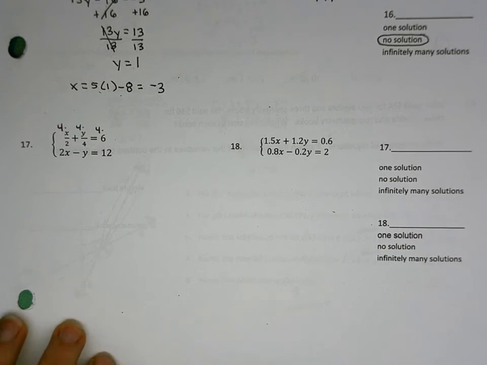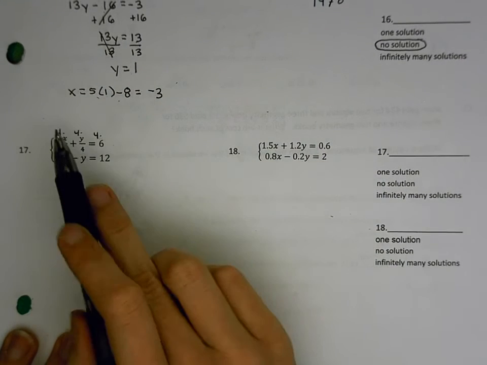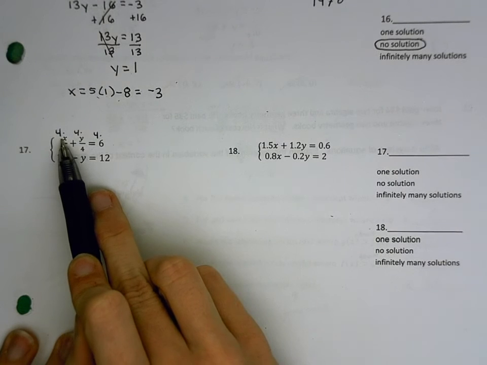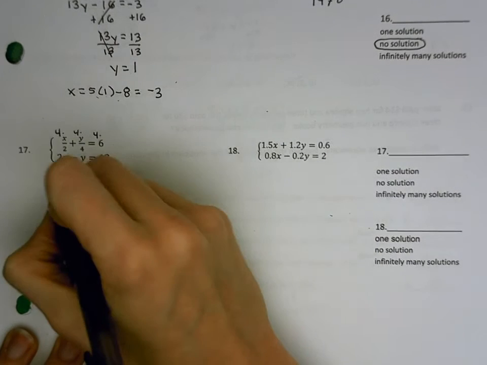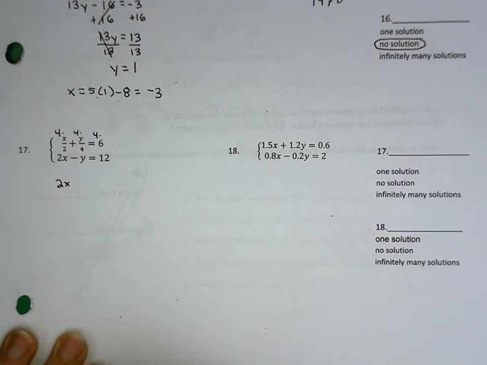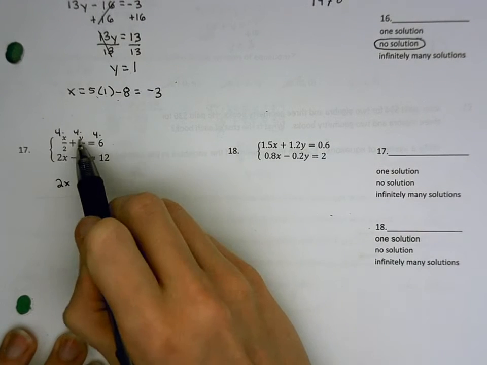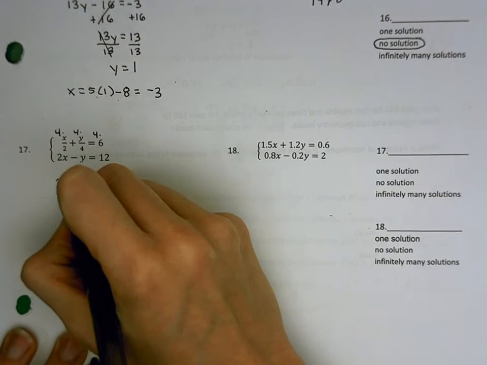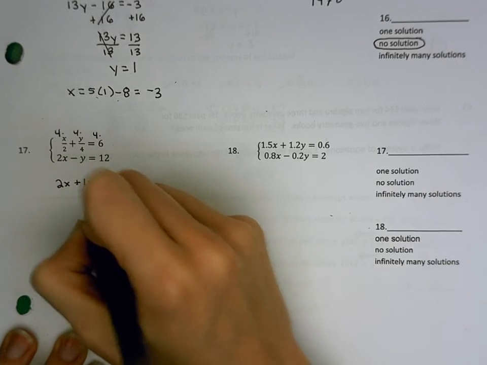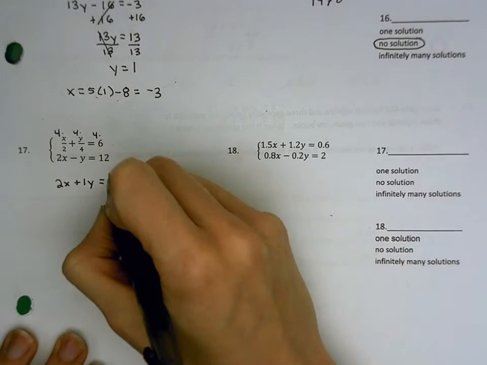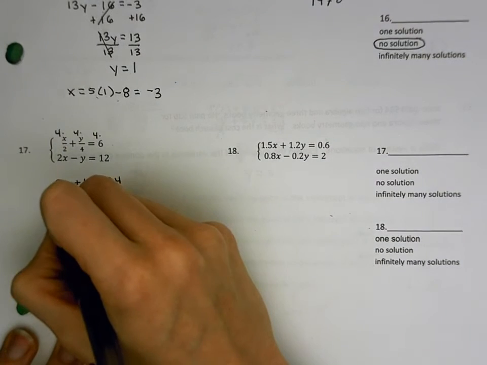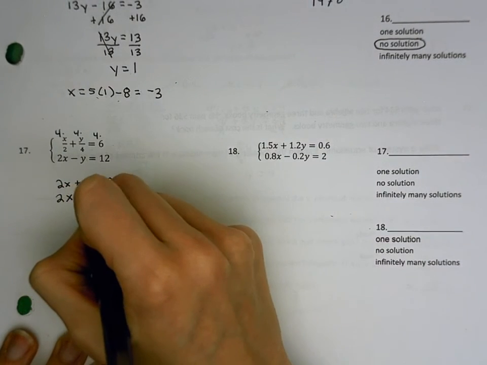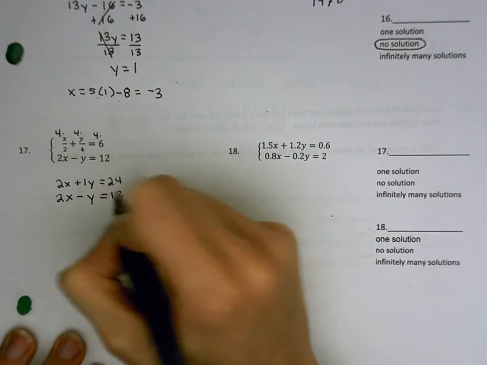We have 4 times the 1, which is located here, which is 4, divided by 2. 4 divided by 2 is 2. We have 4 times 1, which is 4, divided by 4, which is 1, equals 4 times 6, which is 24. Okay, the bottom equation I didn't do anything to, so I'm just going to go ahead and rewrite that. And I'm now in prime elimination form.